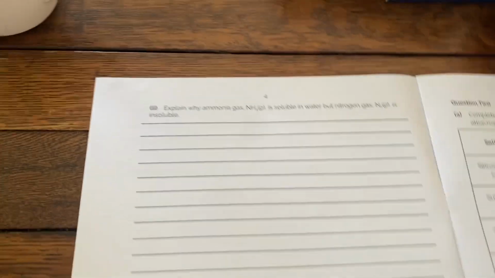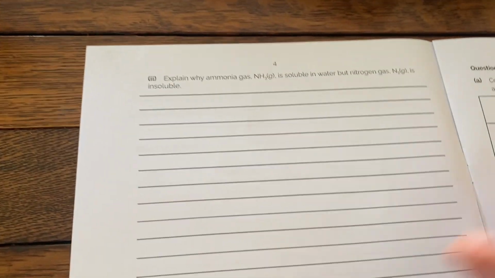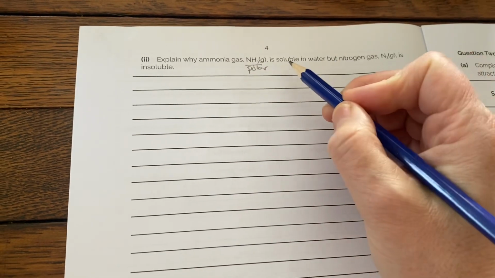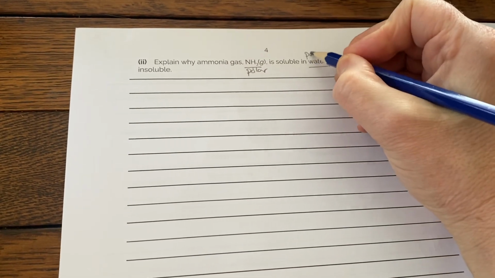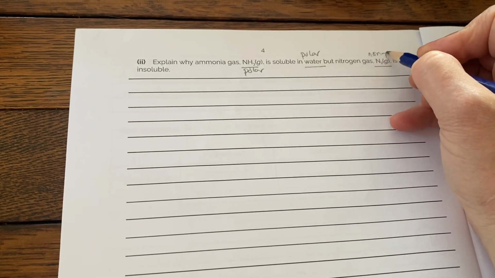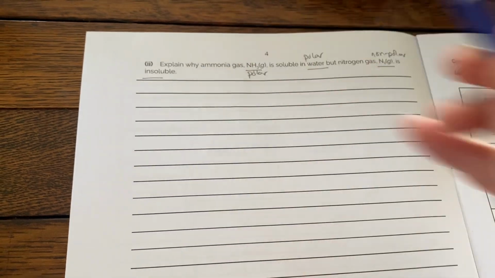All right, so here's a solubility one. That's a bit tricky. So we need to explain why ammonia gas, which we've just said is polar, is soluble in water, which we should know is polar, but nitrogen gas, which we've just said is non-polar, is insoluble.